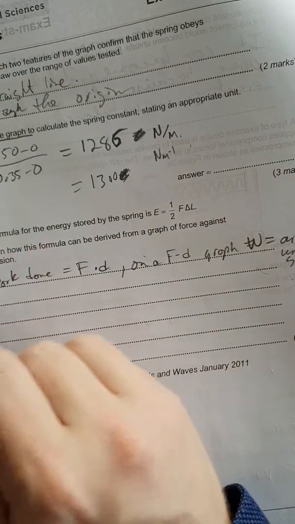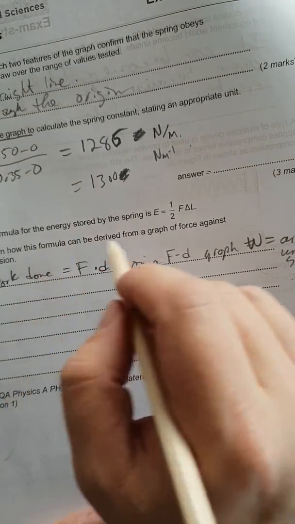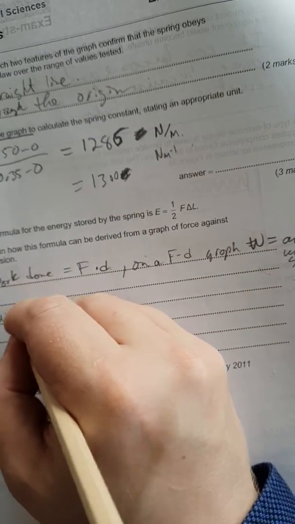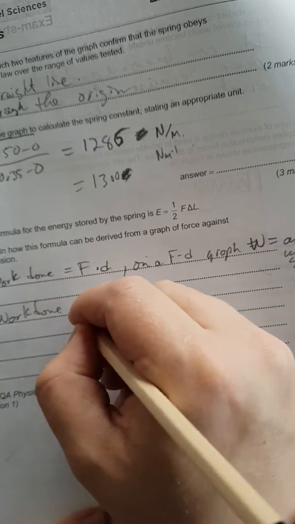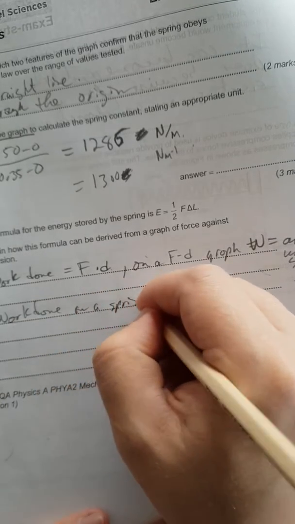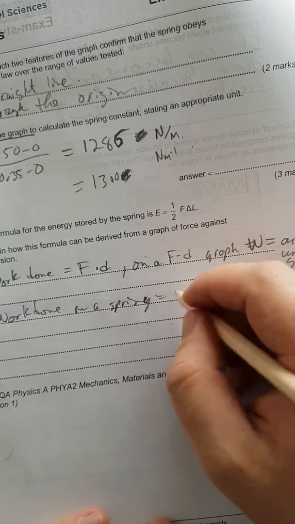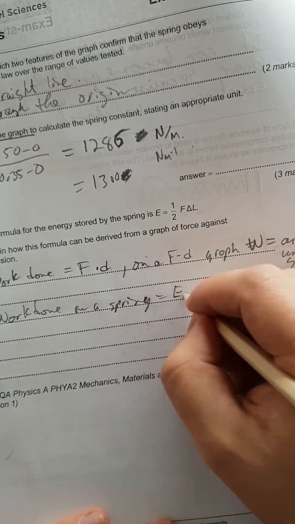Okay, and we can look at the fact that work done on a spring is equal to, because of conservation of energy, the energy stored in the spring.